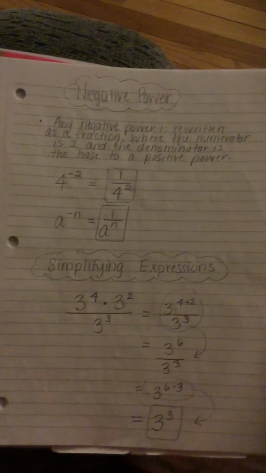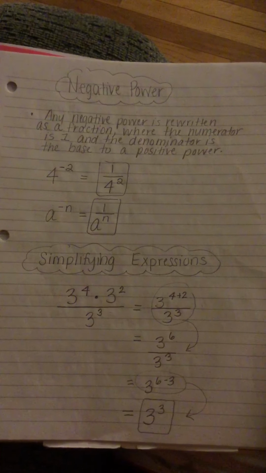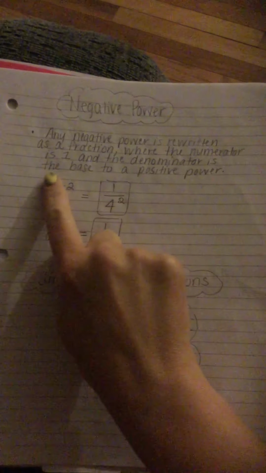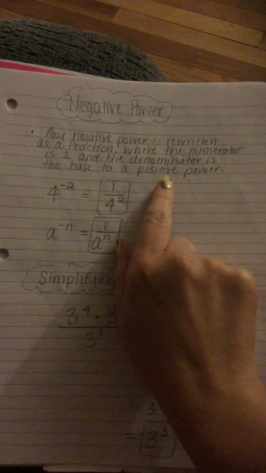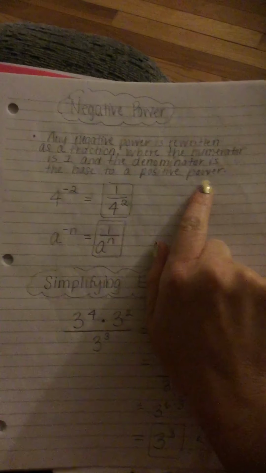And here we have the negative power. Any negative power is rewritten as a fraction where the numerator is 1 and the denominator is the base to a positive power. So what does this mean?